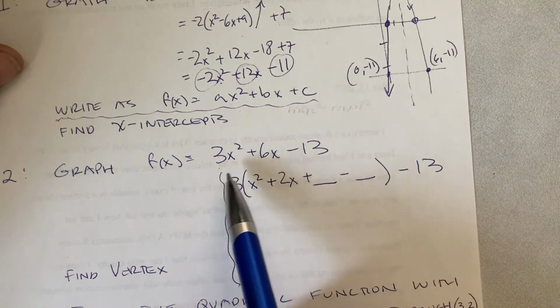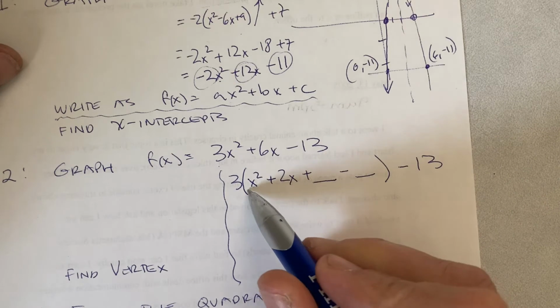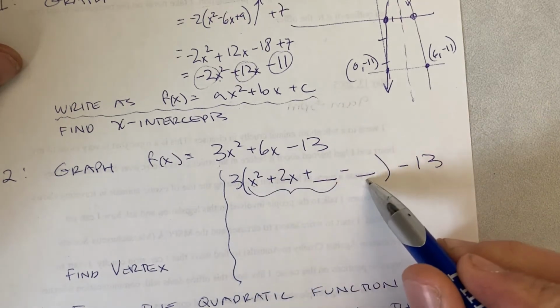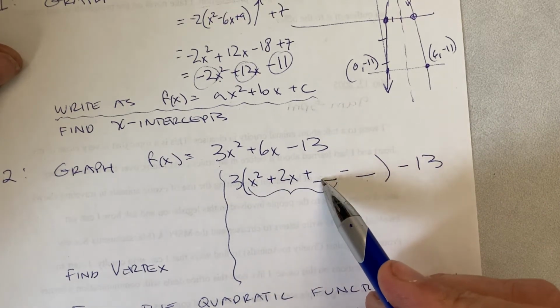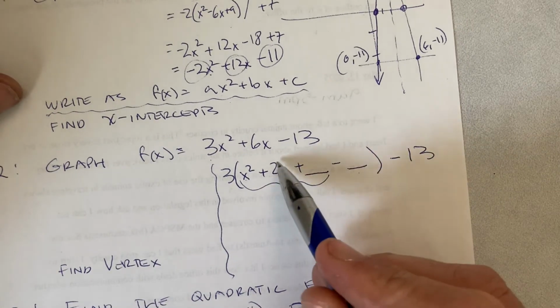What I'm going to do is I've rewritten this where I've created 2 spaces, one to complete the square and then one to keep it balanced. I can't just pull numbers out of thin air. I've got to also add the opposite right here. How do I complete the square?